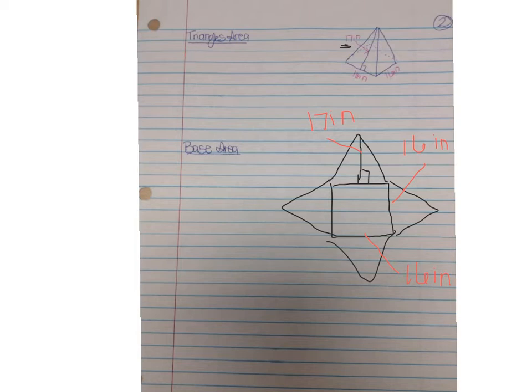Okay, so we have 4 times 1/2 base times height, which is the formula. So then let me fill it in. I've got to write a little smaller. I'm never going to get through all this. So we'll do 4 times 1/2 times 17 times 16.